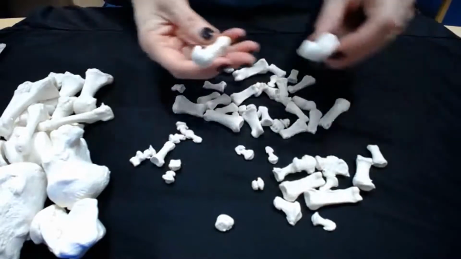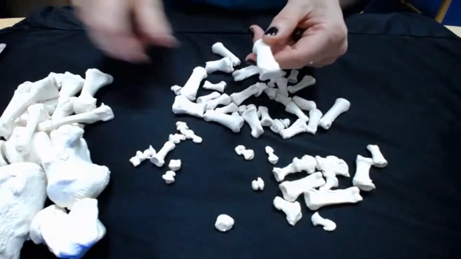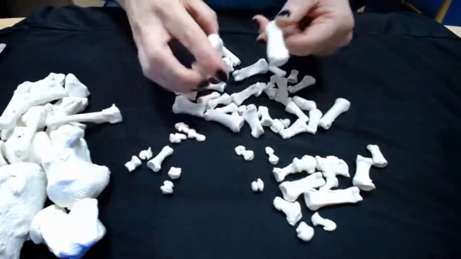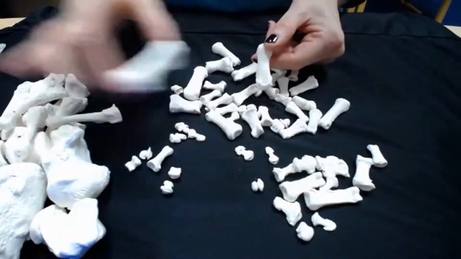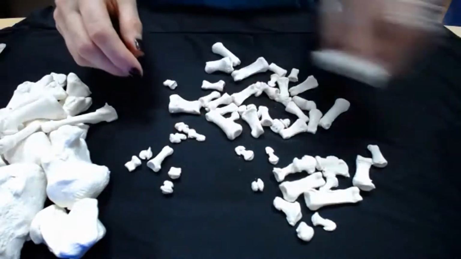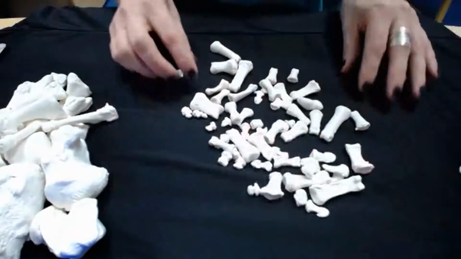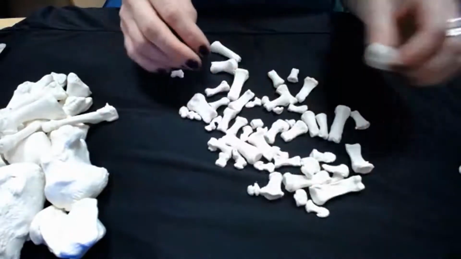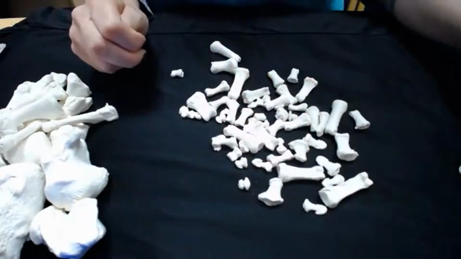Right, then I'm left with these two unusual looking bones as well. So these are similar to the big toe. You have the first metacarpal, so this is for the thumb. So they're quite distinctive, so we separated them out. Now I'm left with fingers and toes. Stray carpal bone. So I'm left with the fingers and toes.